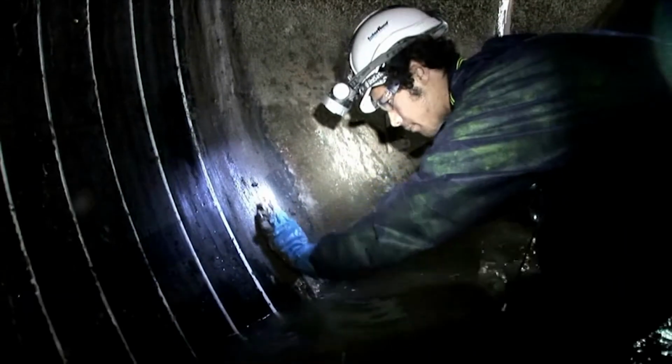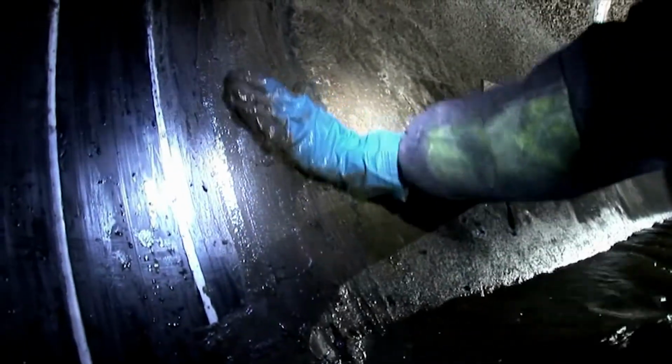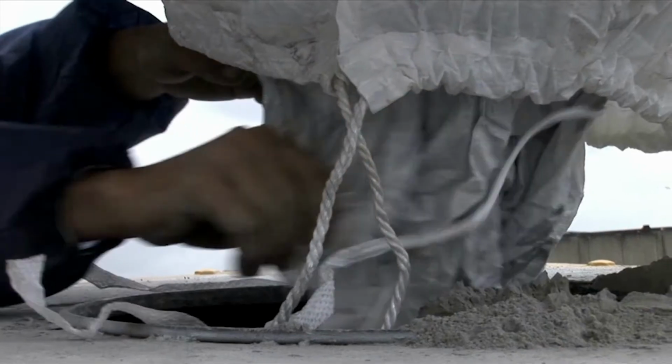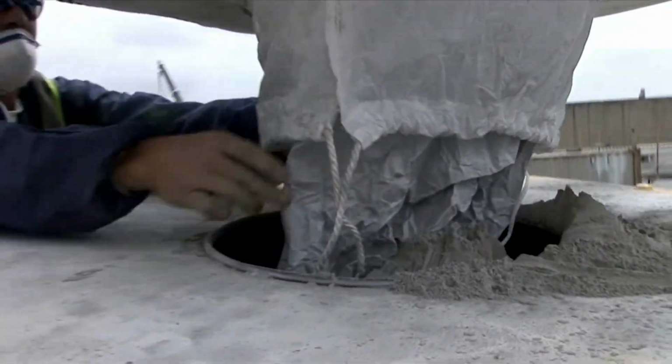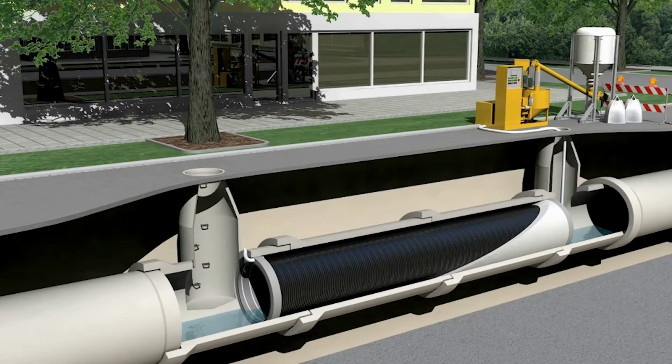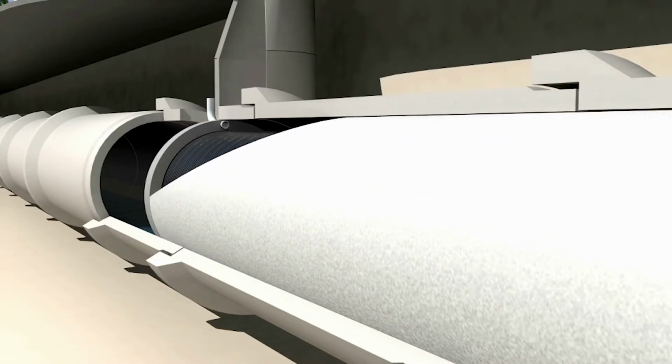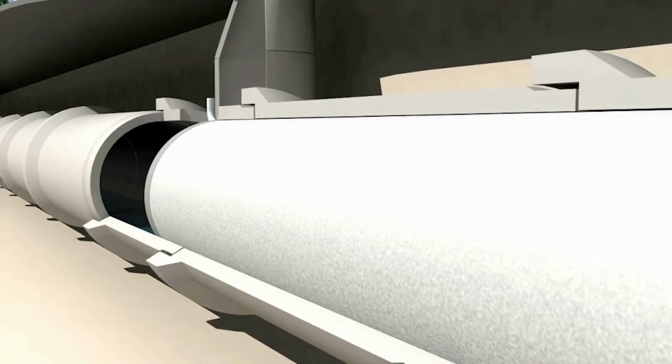sections. After winding, the ends of the liner are sealed and the transitions rendered. Lateral connections are opened and plugged. The annular space between the host pipe and the liner is filled with cementitious grout. The factory manufactured profile and mechanical installation process ensure a strong, high-quality liner.